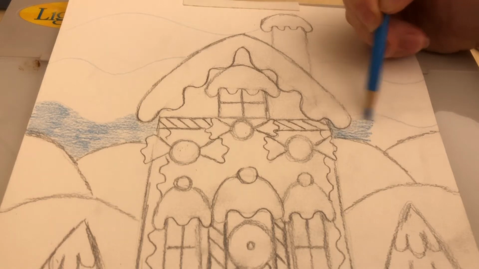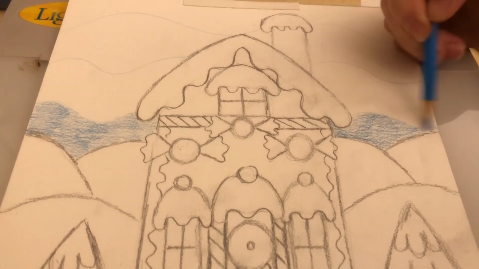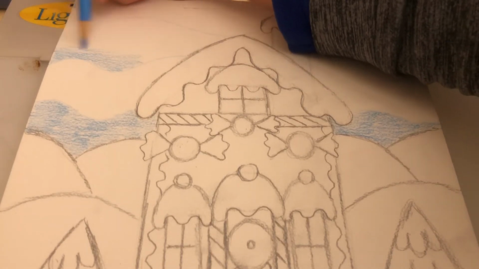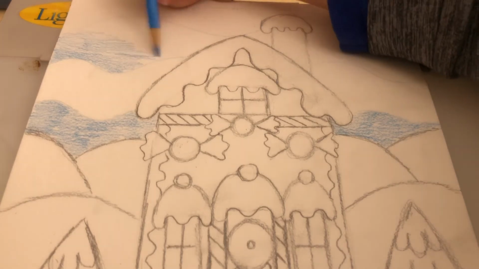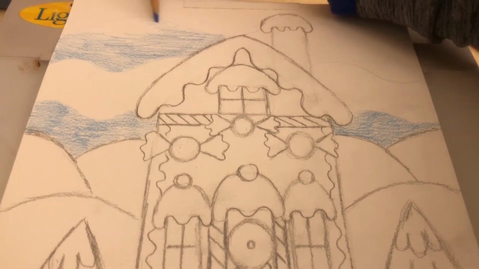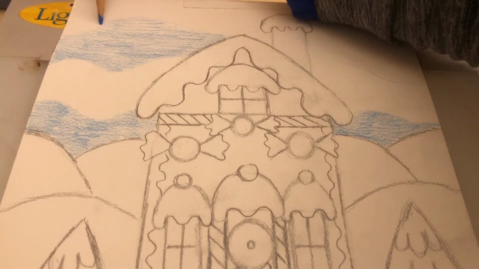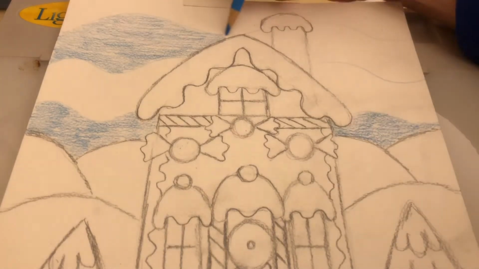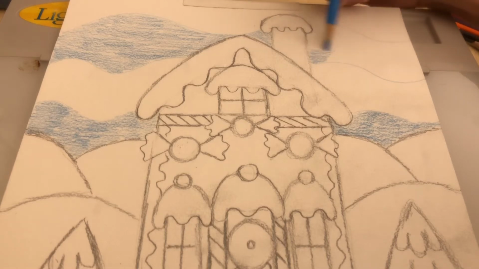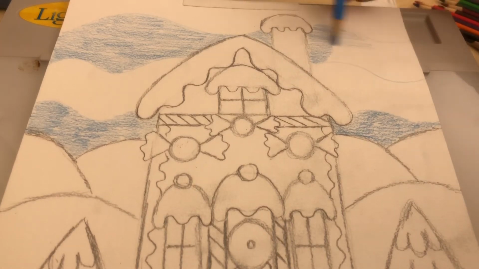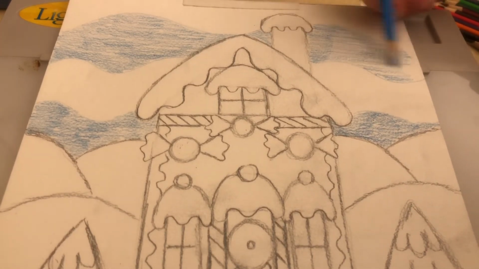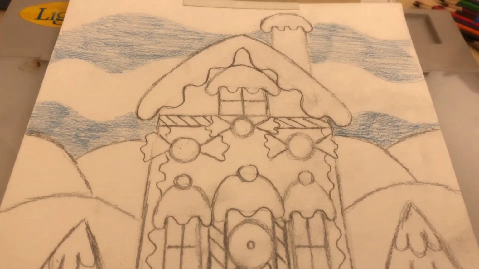And I'm going to fill in all of this wave here. I'm going to skip a space and leave it white, and then make my next wavy band here, filling it in with light blue. Now, of course, you don't have to do it this way. If you have another way, go for it. Just giving you an example of how you could do it to make it look like a cold, snowy day. And this is the background here. Everything behind and around the gingerbread house is the background.